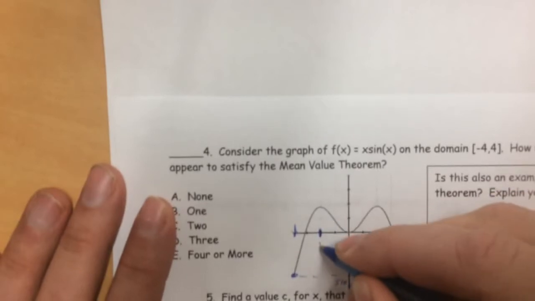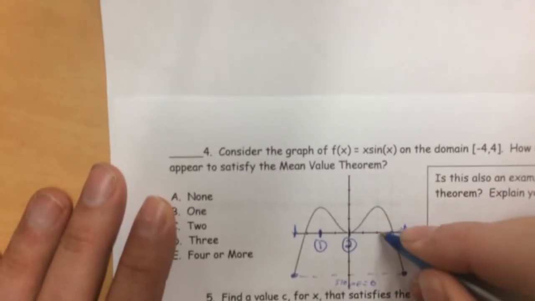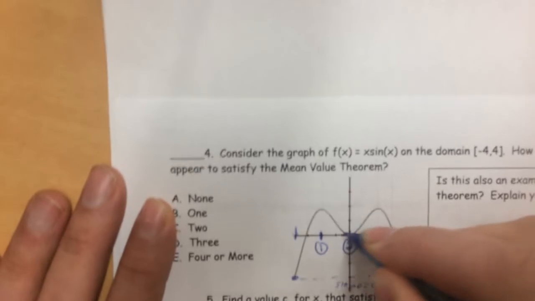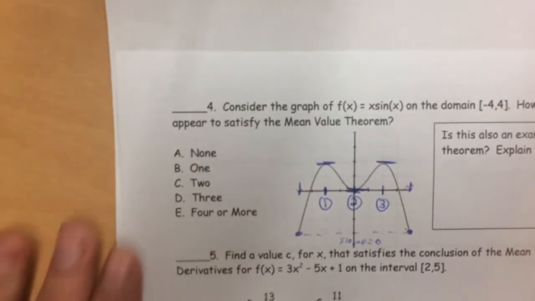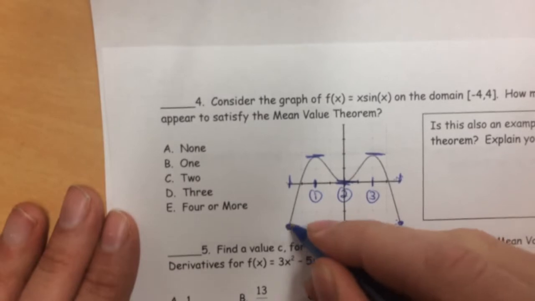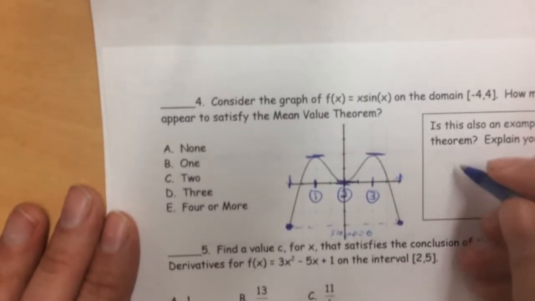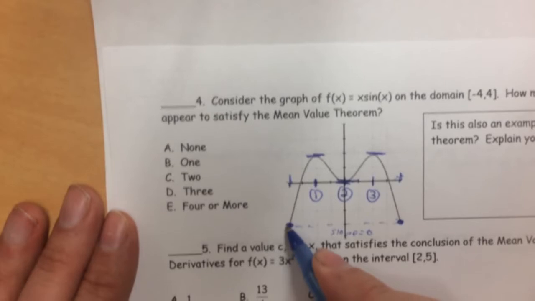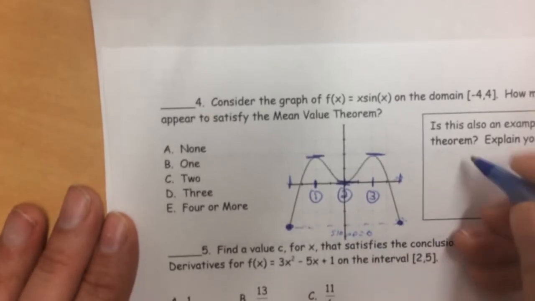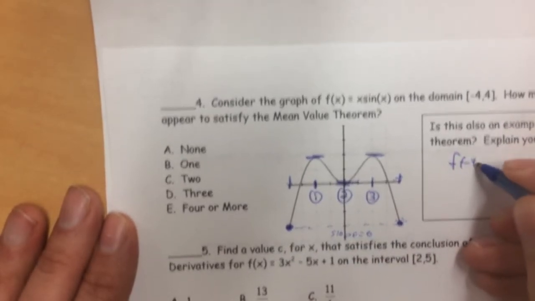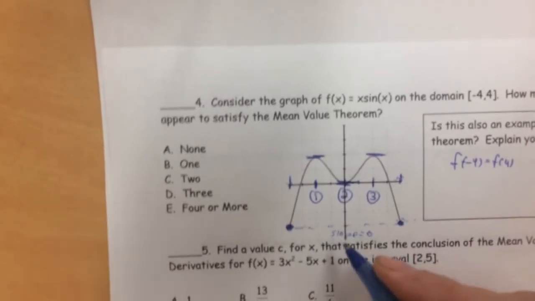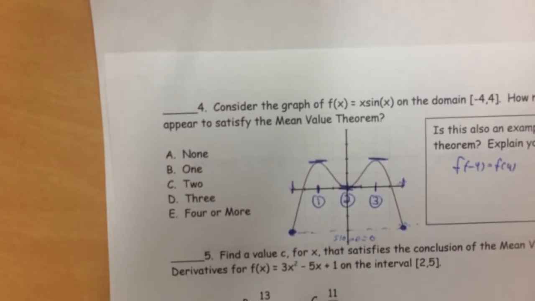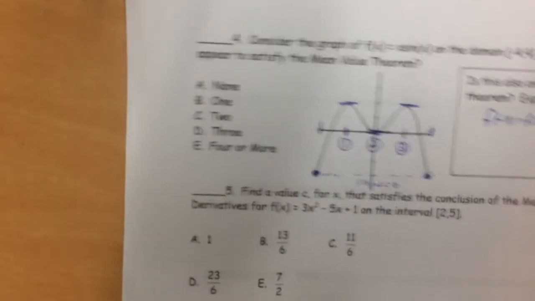And it happens right here, and right here. All of these have a tangent line where the instantaneous rate of change is 0, which is equal to the average rate of change between the beginning and end points. Is this an example of Rolle's theorem? Well, yeah, Rolle's theorem applies when the slope is 0, or when the end y value and the beginning y value are the same. The easiest way to say that is f of -4 equals f of 4. Those two y values are the same, and therefore Rolle's theorem will apply. All of these values are where the slope is 0.